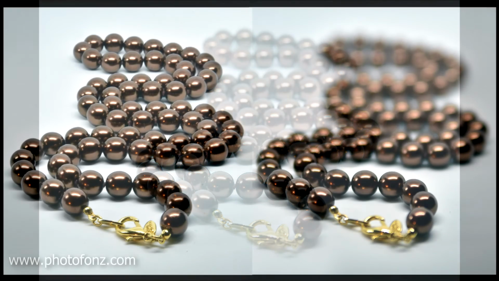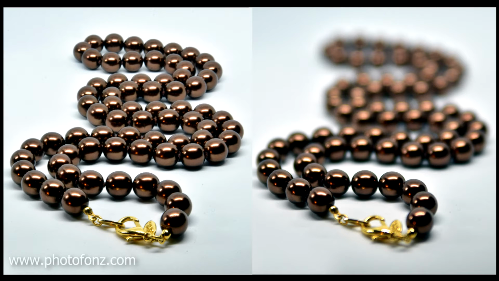So if you look at the first one, you can see that it's sharp. And when I photograph something like this, I'll focus towards the front, and maybe not all the way front, but just a little bit back, because I'll still have my depth of field once I set my aperture to where I need it to be.